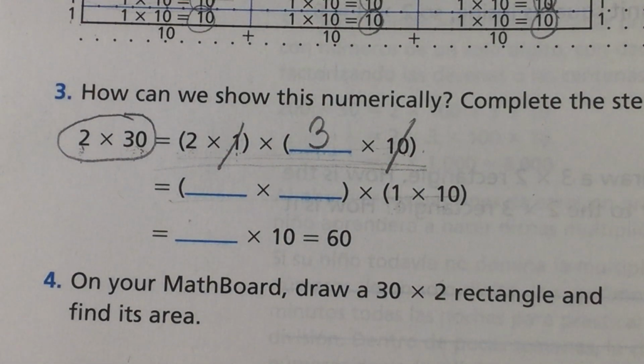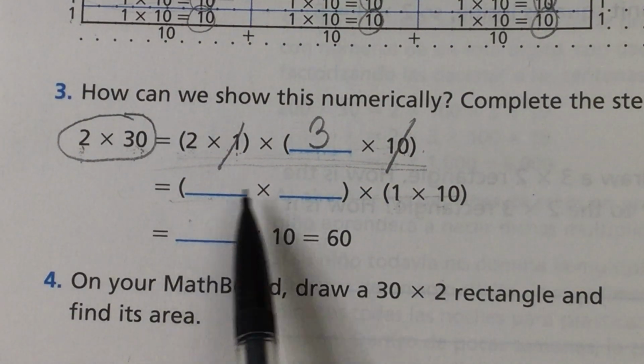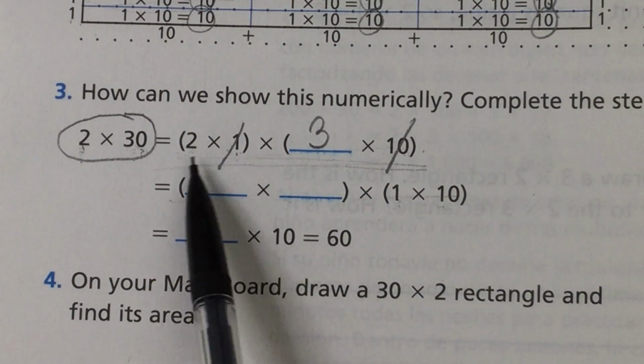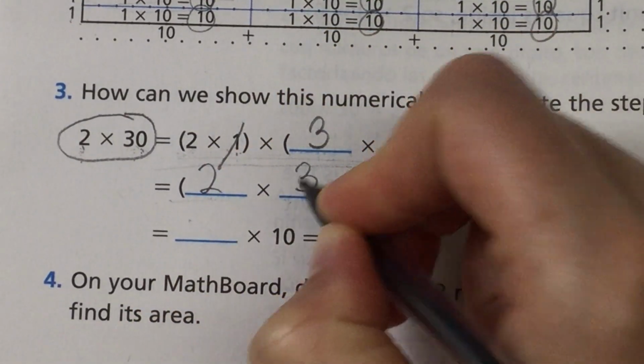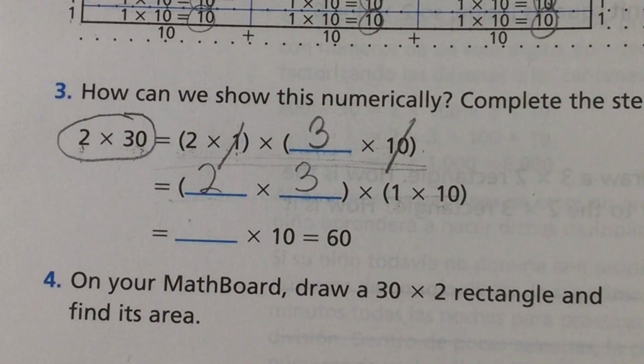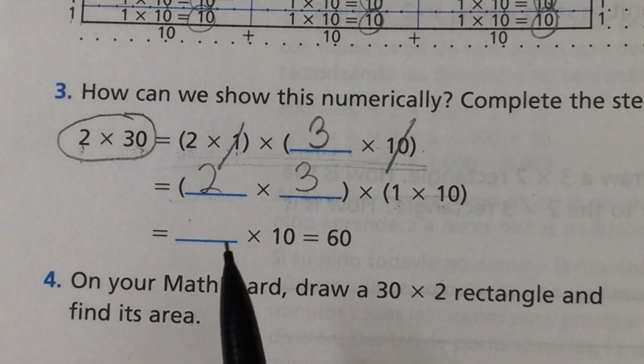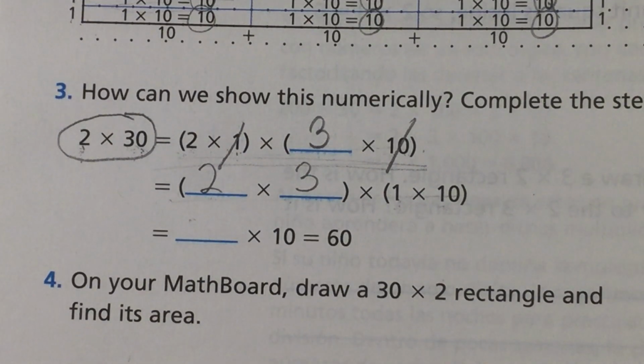It's kind of like a word bank or a number bank, right? So 1 times 10 is taken. Now what 2 numbers are left that need to go here and here? 2 and 3. The reason they're having you do this is they want to demonstrate again that when we're doing multiplication, we can flip the order of the numbers around, and in that way, we can have the same answer.